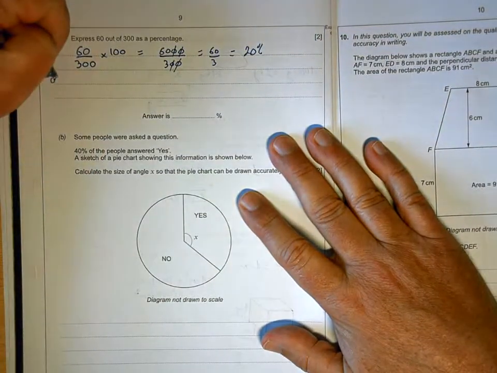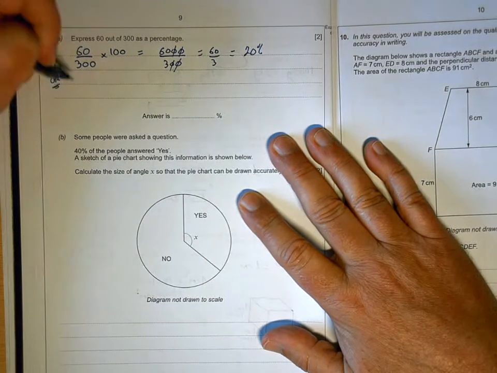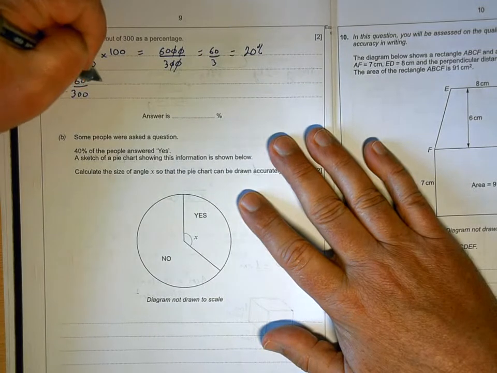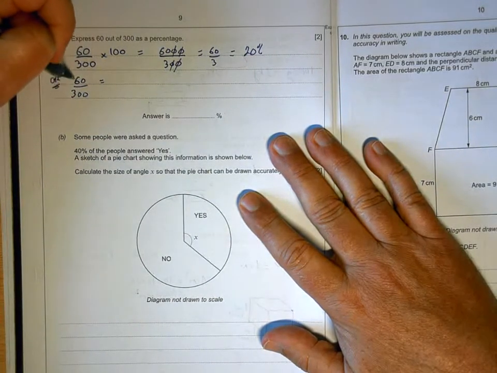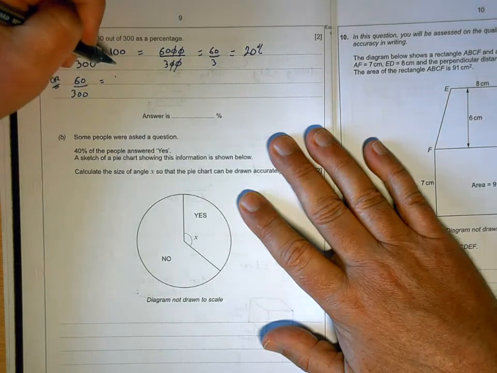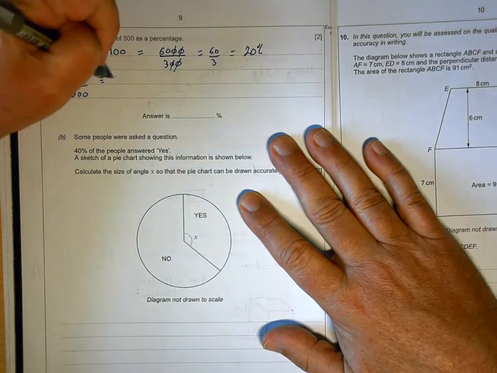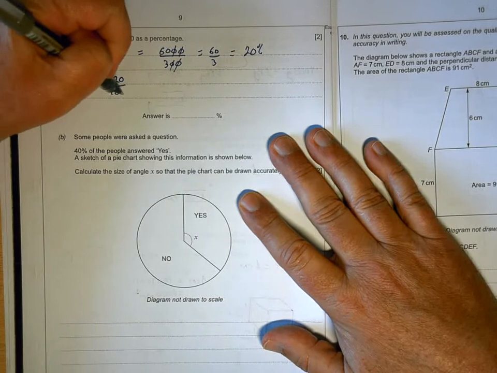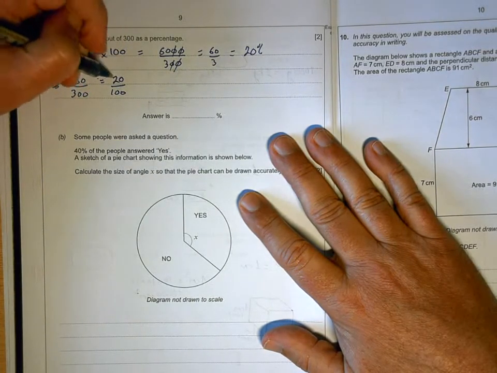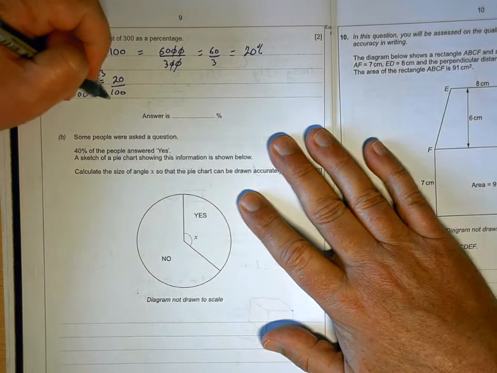Or you could do, well, 60 over 300 would be the same as, if you divide by 3, you would get 20. 60 divided by 3 is 20. 300 divided by 3 is 100.